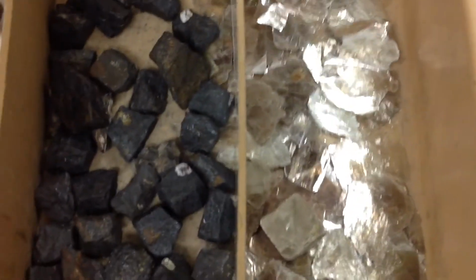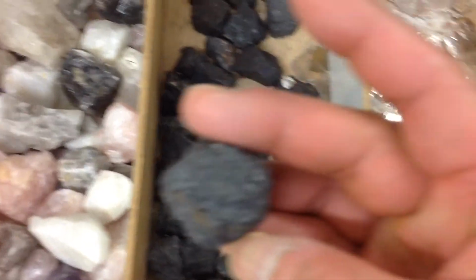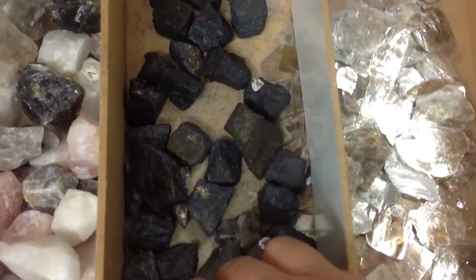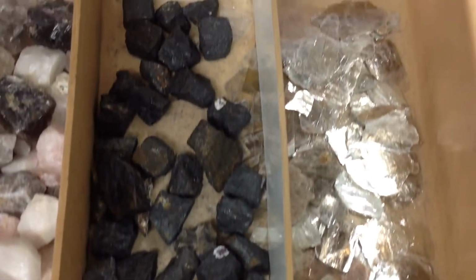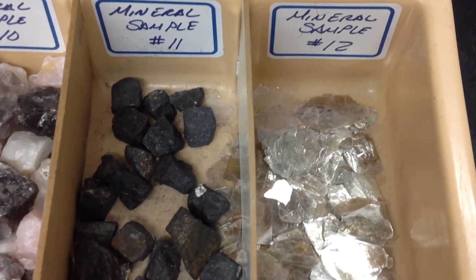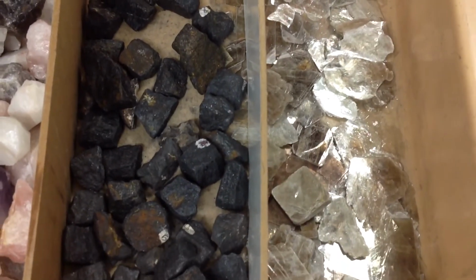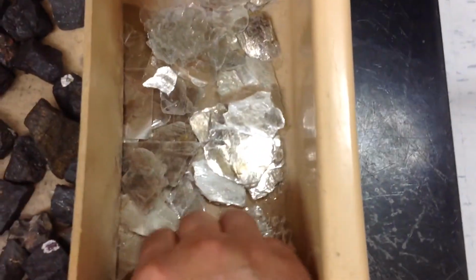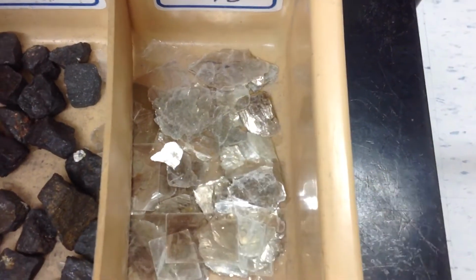And mineral number 11. This is just this dark sample here. Again, using one of your tools that I showed before, you'll be able to determine what that mineral is. And last but not least, mineral 12. Again, this looks like that very first mineral that we looked at before.